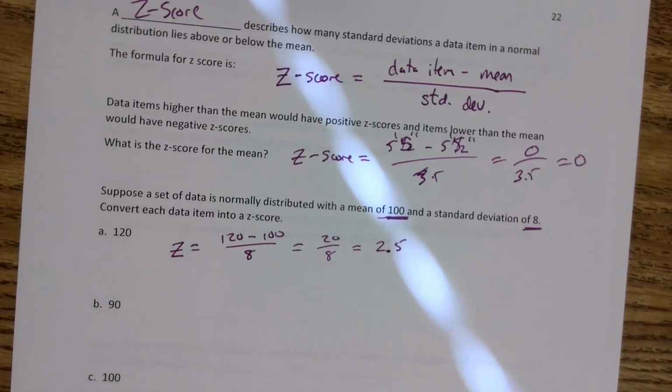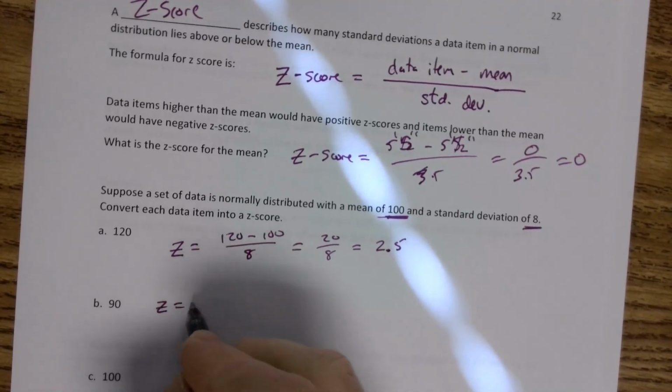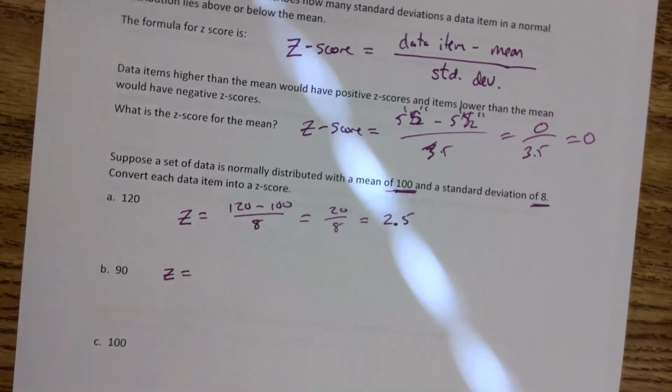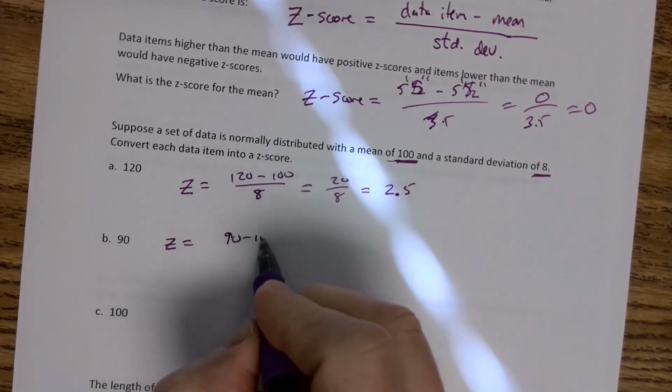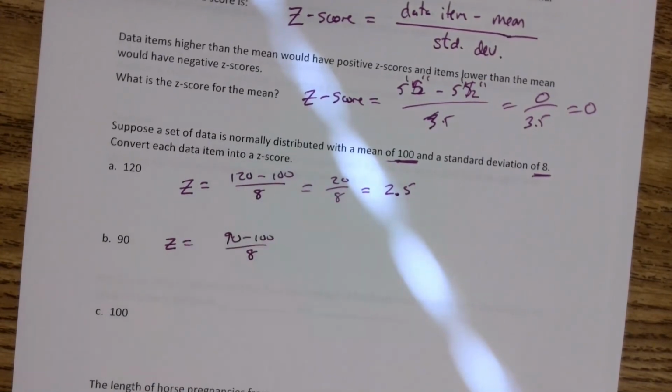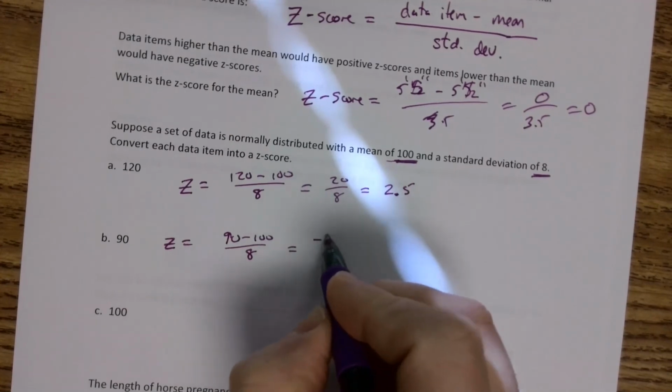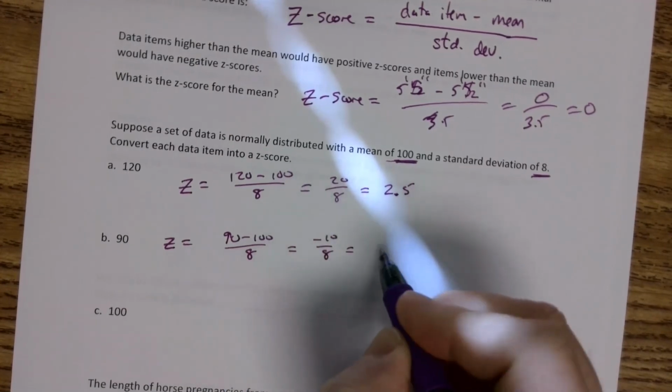All right. Ready for the next one? Everybody okay with that? Piece of cake. Just a little simple math. 90 minus 100 divided by 8. Negative 10/8, which is negative 1.25.